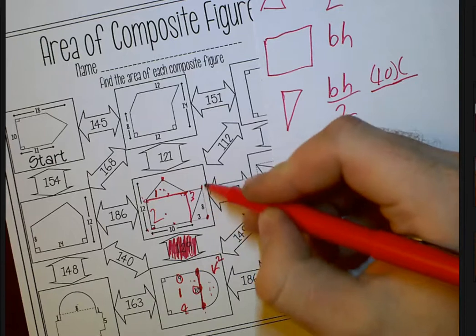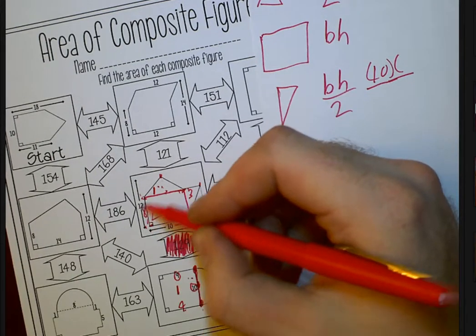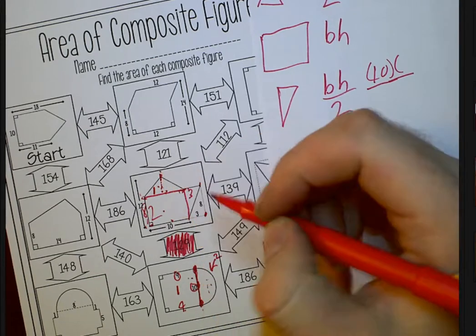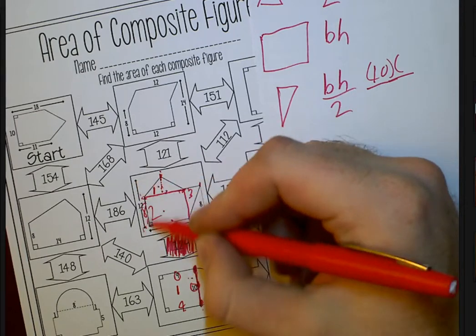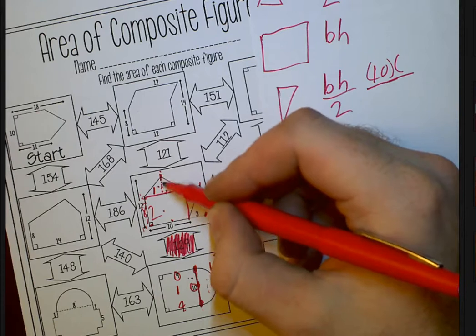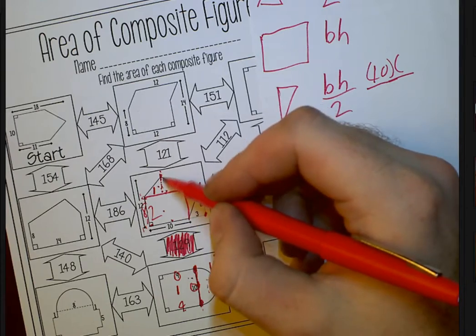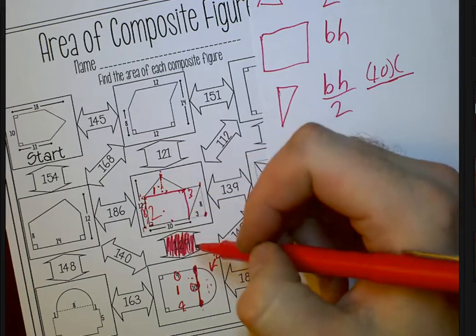If this little dotted line is 8, then this opposite side over here is also 8. So you can fill in 8 right there. This height right here is what we're trying to find. If you know this whole distance and you know this is 8, this height is going to be how much more we need to go to get to 12. So we can find it by finding the difference between the two heights, 12 and 8.